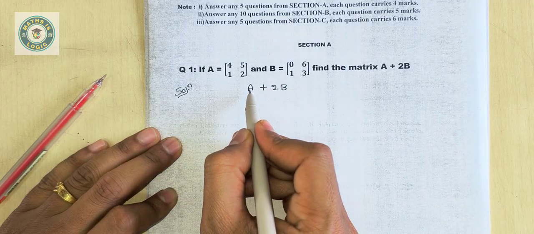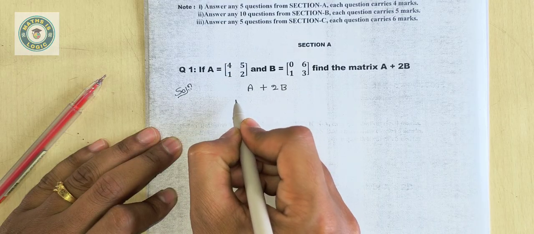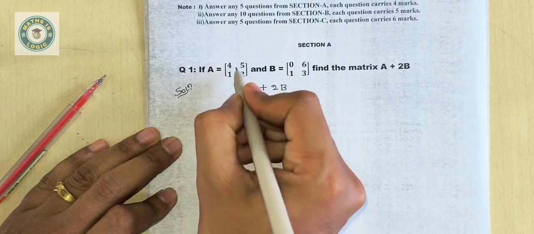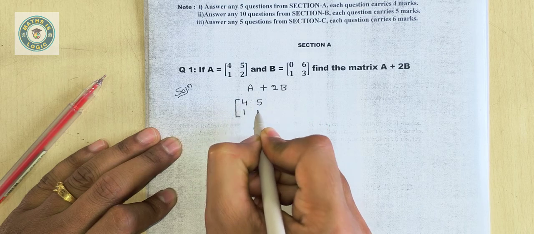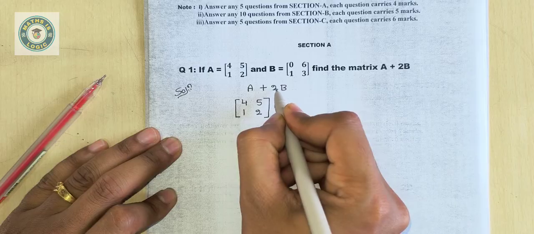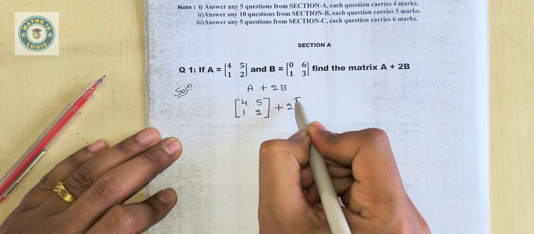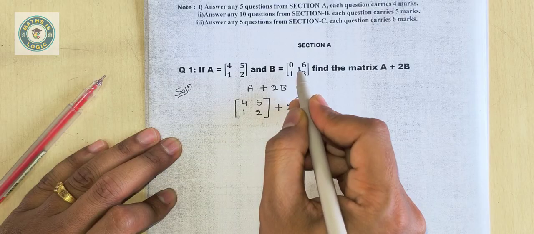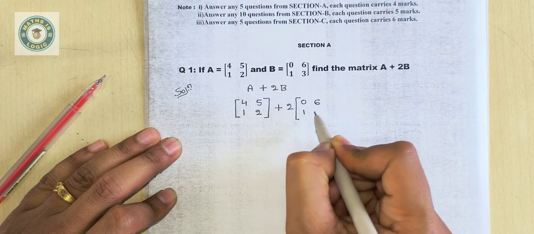So next, below mention the A matrix value. What is the A matrix value here? 4, 5, 1, 2. Next a plus sign. Next mention that 2 as it is. Next here we need to mention which matrix value? The B matrix value, that is 0, 6, 1, 3.